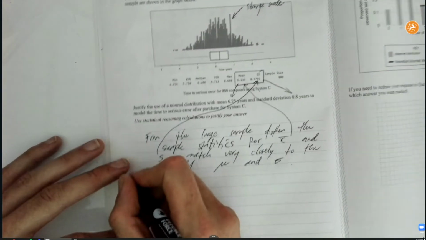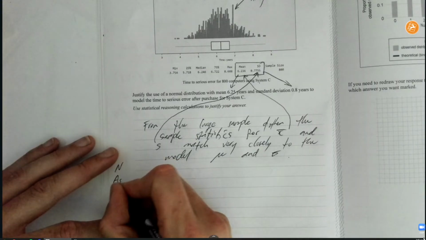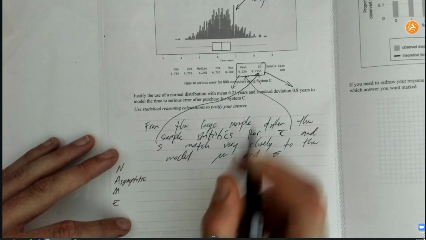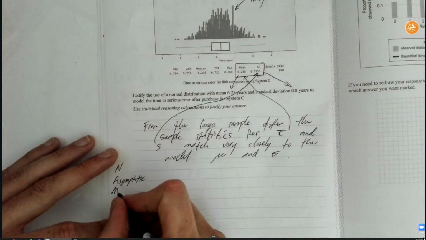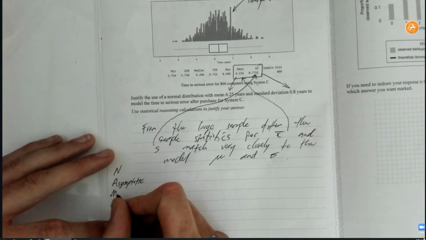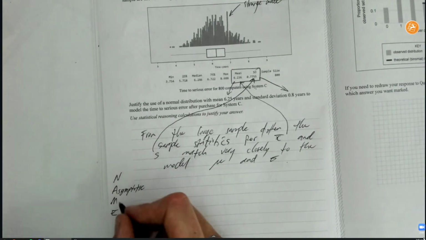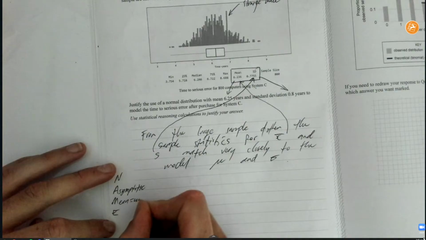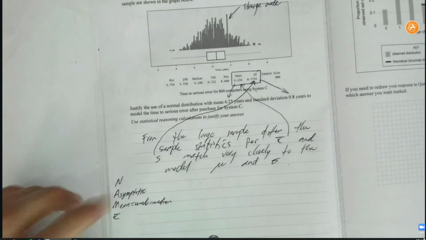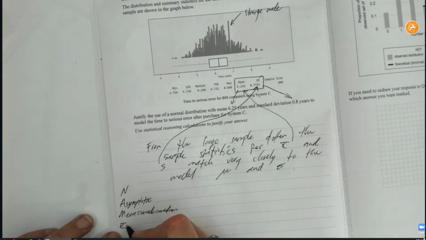I've forgotten what I do for normal distribution. So this is asymptotic, which means it can go positive, negative, infinity, which doesn't really work here, to be honest. Oh shucks, it's been too long. This is that the mean equals mode equals median, which is a good one. We can use that for justification.